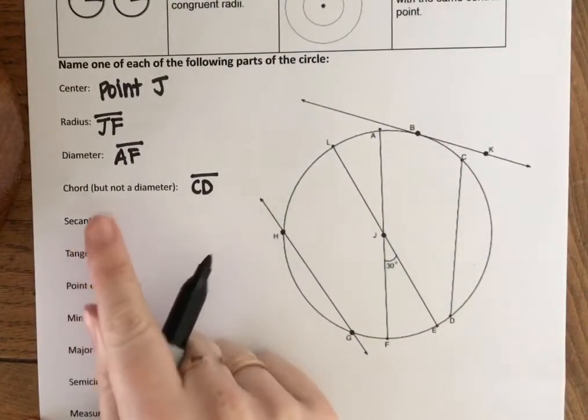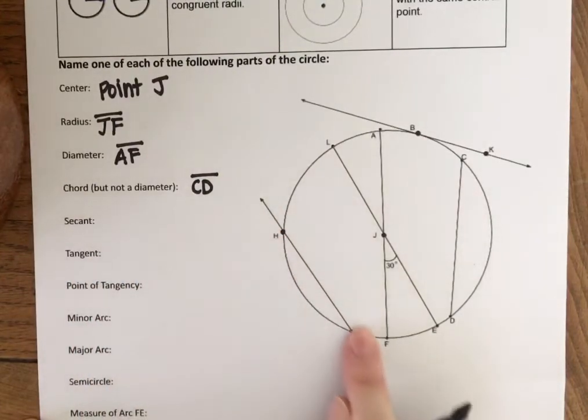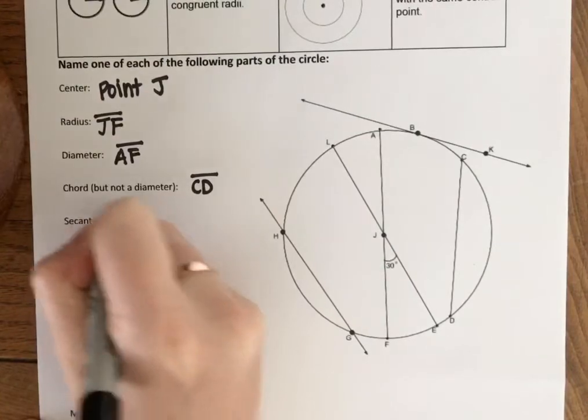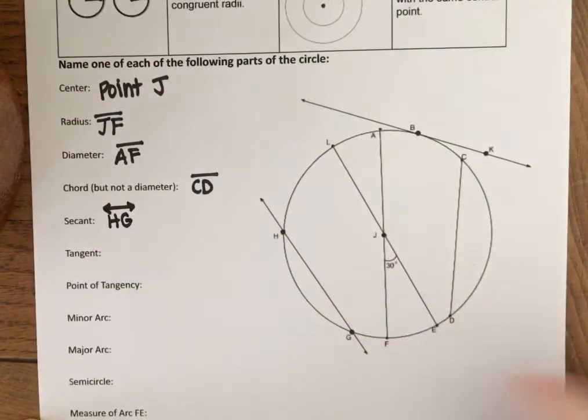Now a secant is just like a chord except for it is a line. Okay, so this one right here would be an example of a secant, HG. Again, it is a line, so we have those two arrows, and this one does continue on in both directions as you can see from the picture.